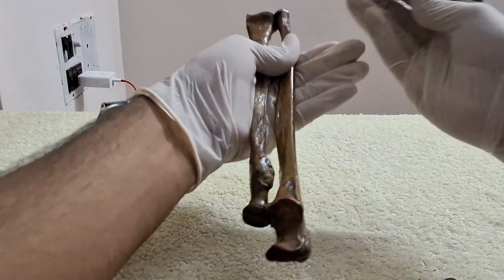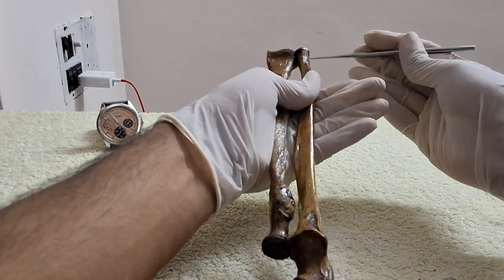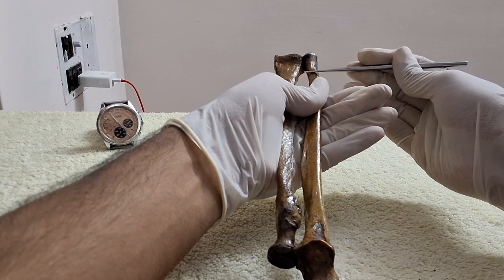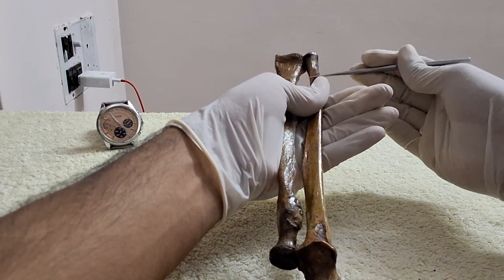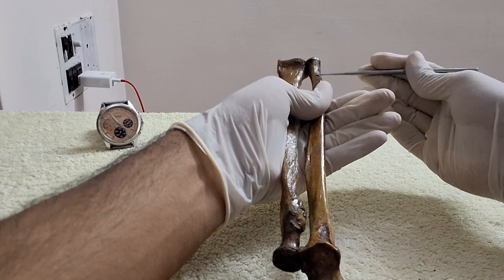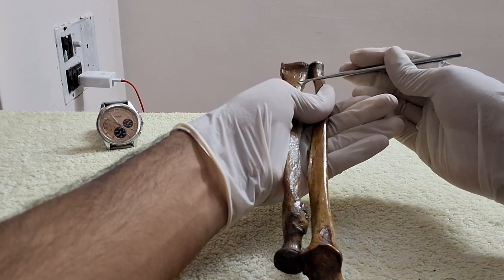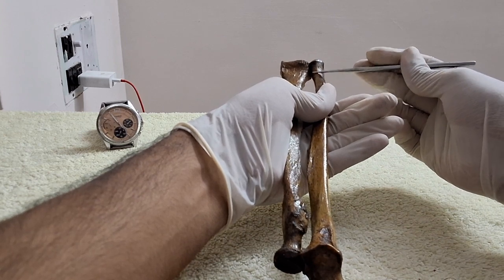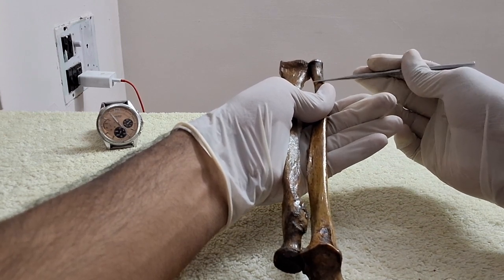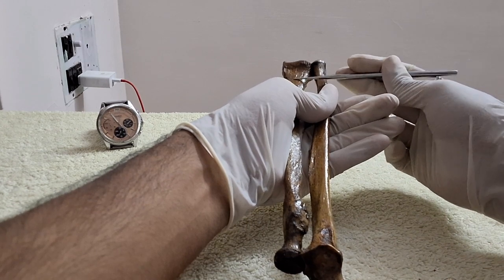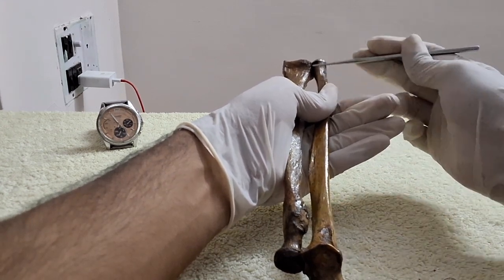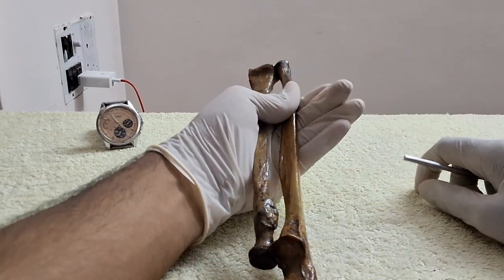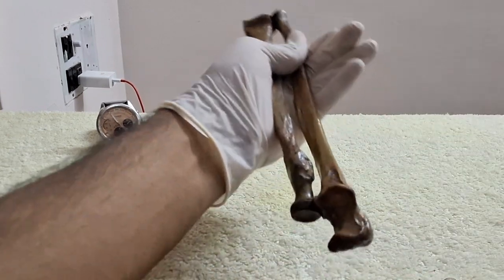In the lower part, from the lower 1/4 of the ulna, there is an origin of the pronator quadratus, anterior surface only, and it gets inserted to the radius here, the lower 1/4 of the anterior surface. The lower 1/4 of the anterior surface of the ulna is the origin of the pronator quadratus, and the lower 1/4 of the anterior surface of the radius is its insertion. From here, it gets inserted to here, somewhat like this. Pronator quadratus.